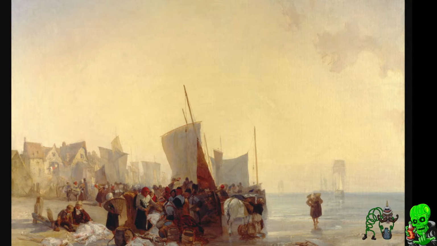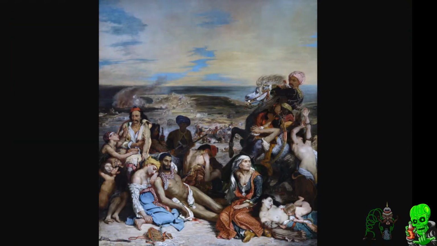And his next major advance came with the Scenes from the Massacre at Chios in 1824, which pushed him further into prominence. And we'll jump over and talk about that painting now.